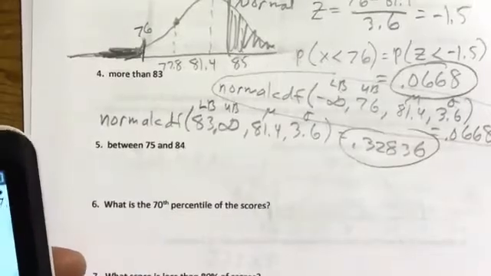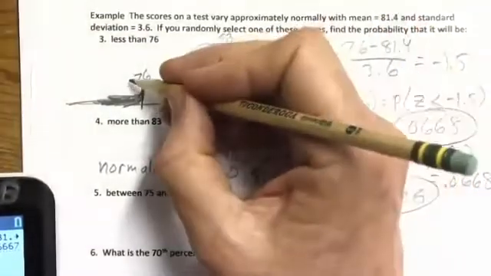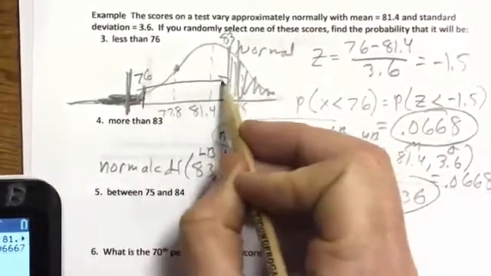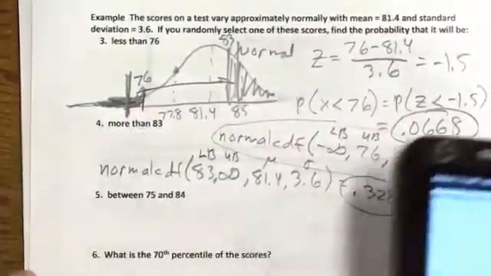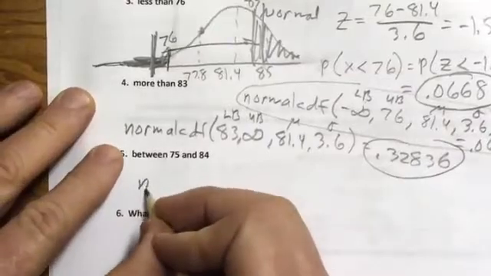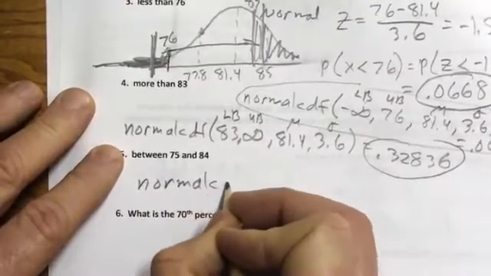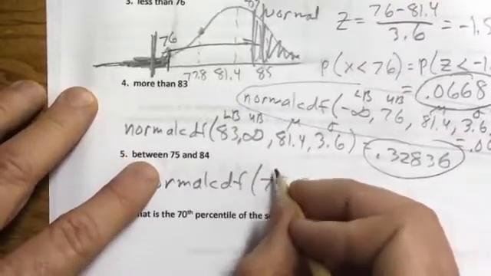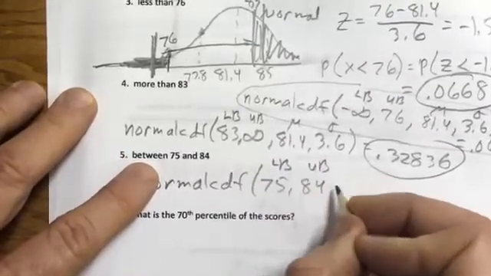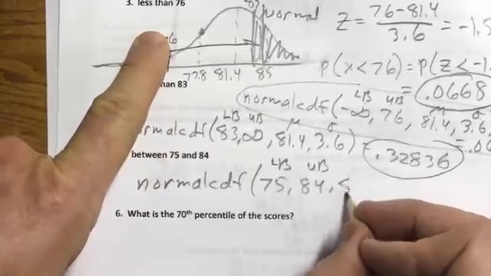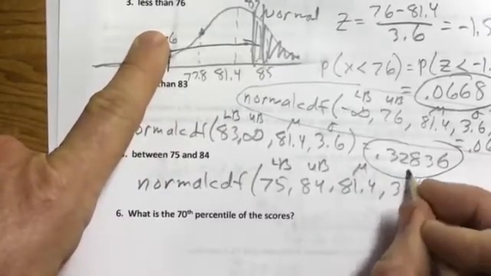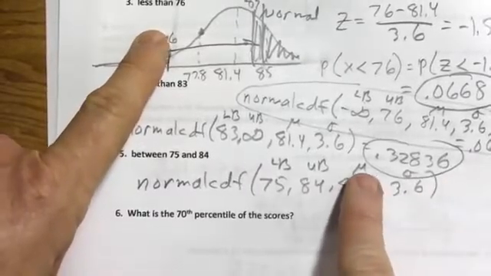Number 5, what about in between 75 and 84? Well, 75 is right here, and 84 is right here. So what about in between those two numbers? We shall say normal CDF from 75 to 84. 75 is my lower bound, 84 is my upper bound. My mean is, once again, 81.4. That's my mu. My sigma is 3.6. If you don't like writing the Greek letters, you could just write the words mean and standard deviation, by the way.